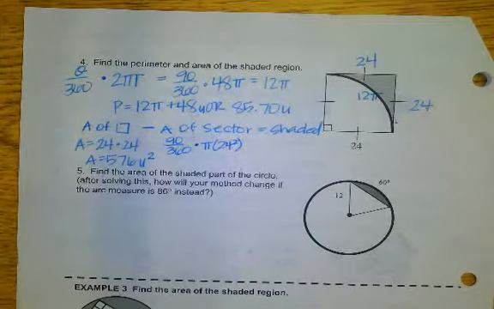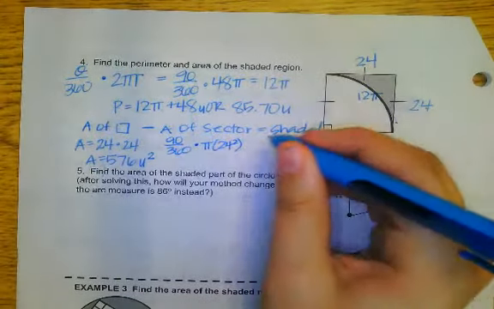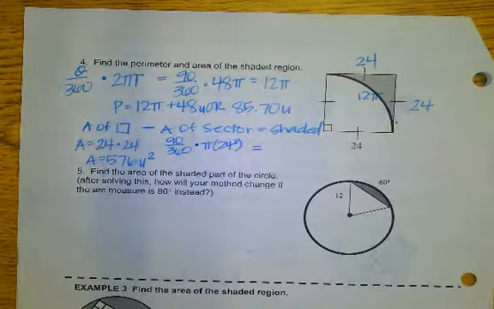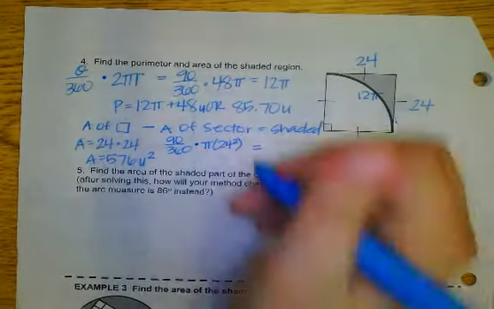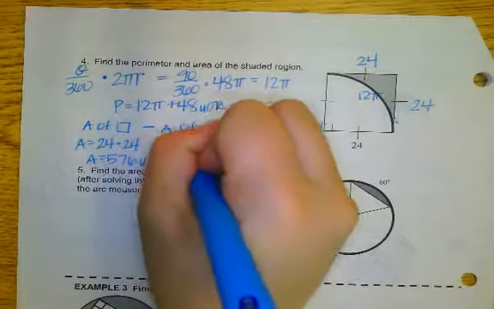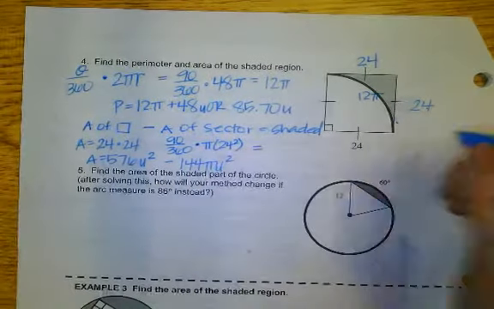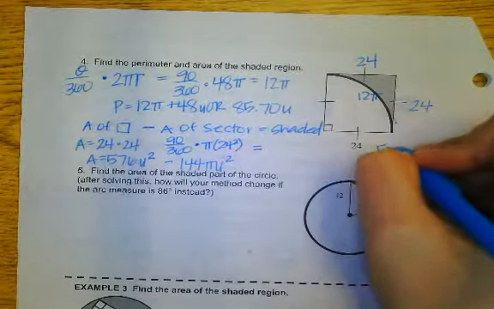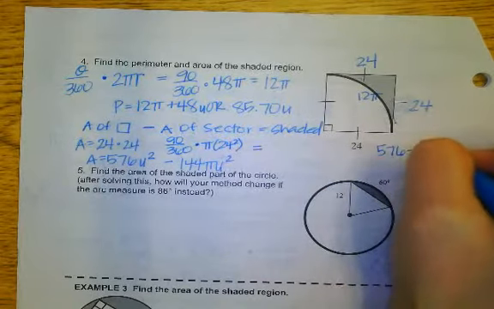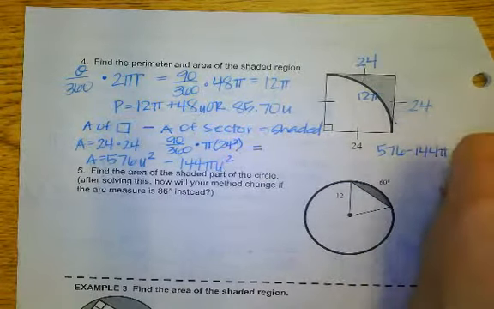Yes. Okay, so if you wanted to leave it like that, you could. 576 minus 144 pi units squared. Or if you convert it to a decimal, what would you get to the nearest hundredth? 123.615. Very good.